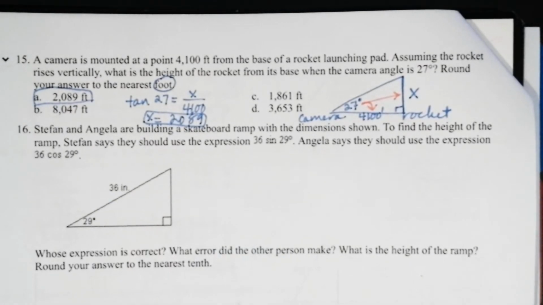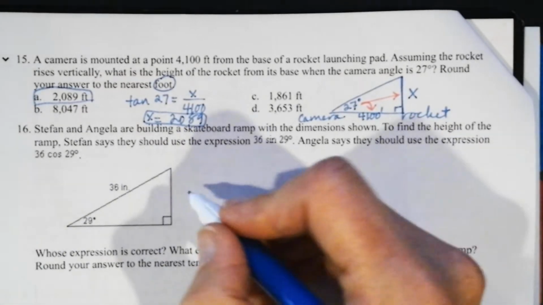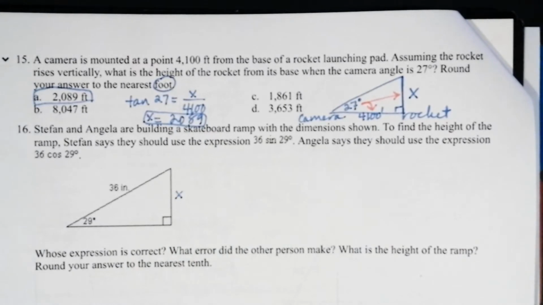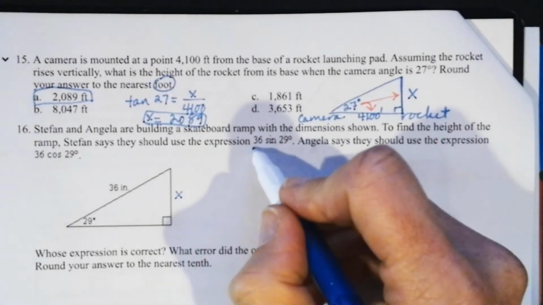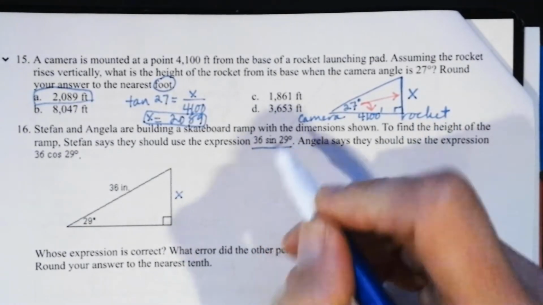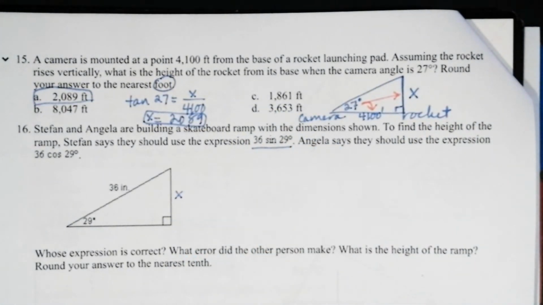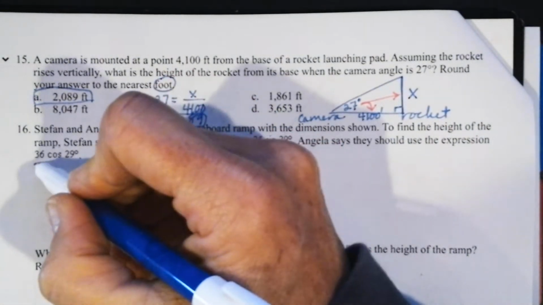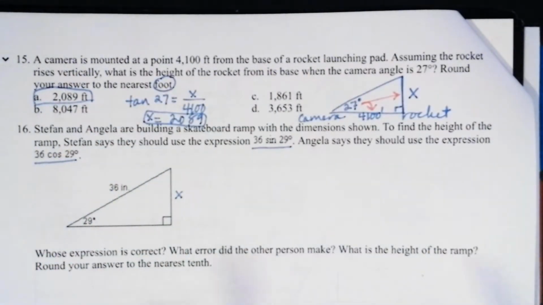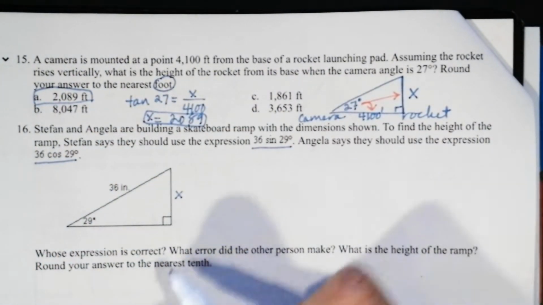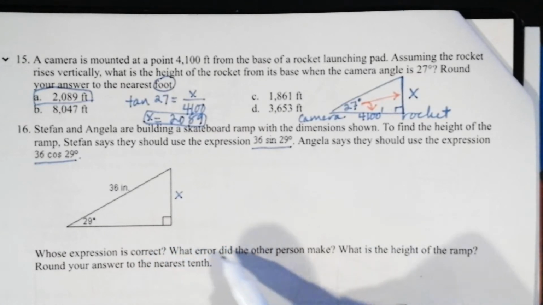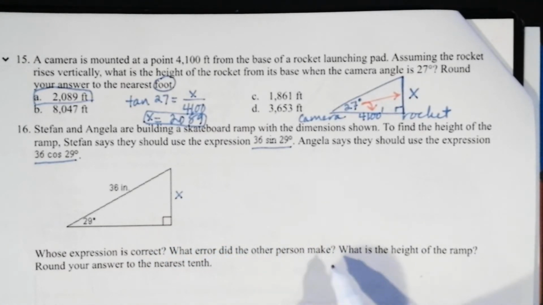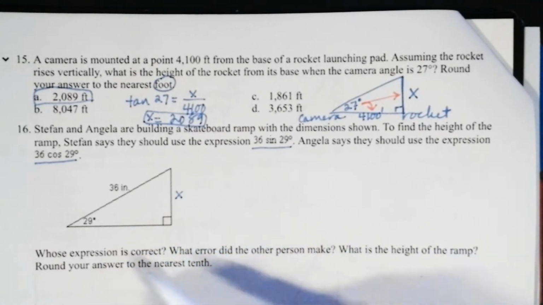Stefan and Angela are building a skateboard ramp with dimensions shown. To find the height of the ramp, that's this, Stefan says they should use the expression 36 sine 29. Angela says they should use 36 cosine 29. Whose expression is correct? What error did the other person make? What is the height of the ramp? Round answers to the nearest tenth.